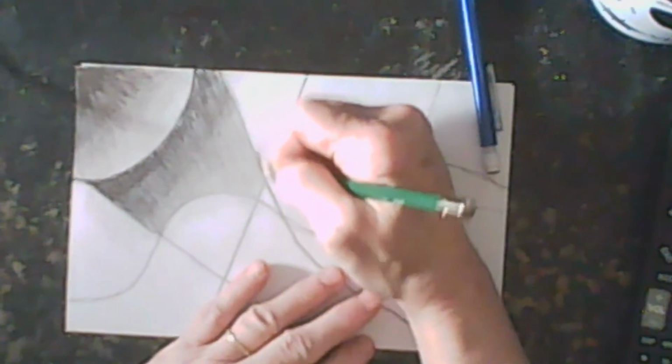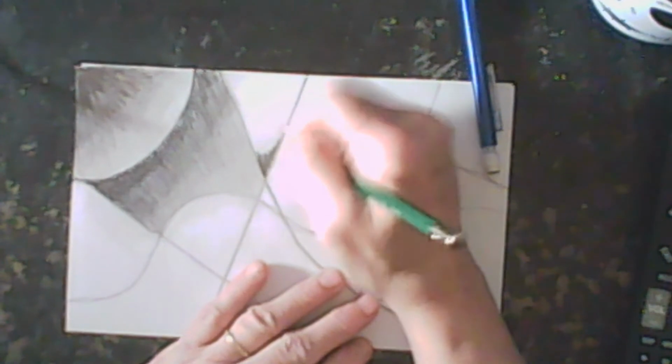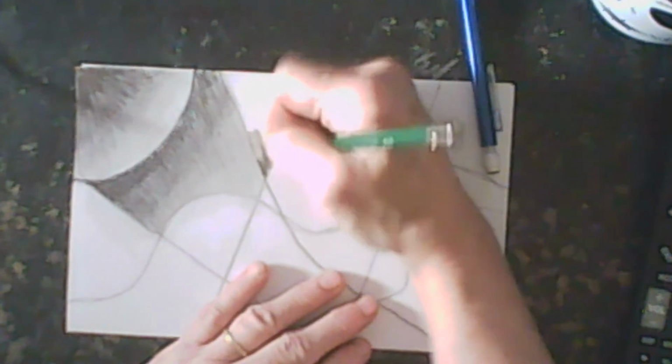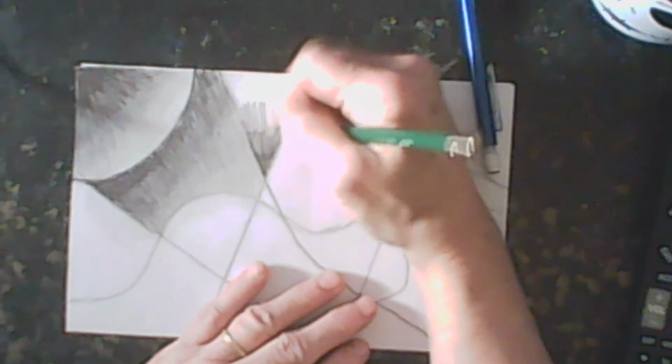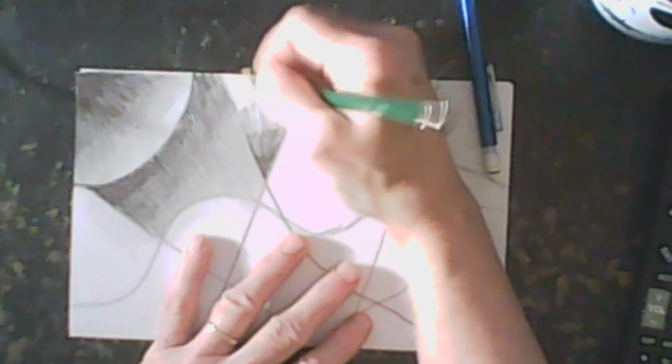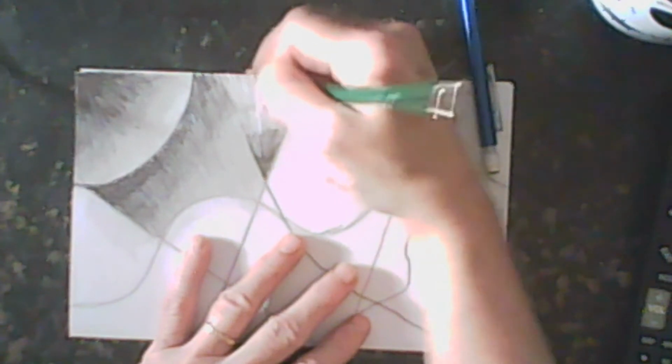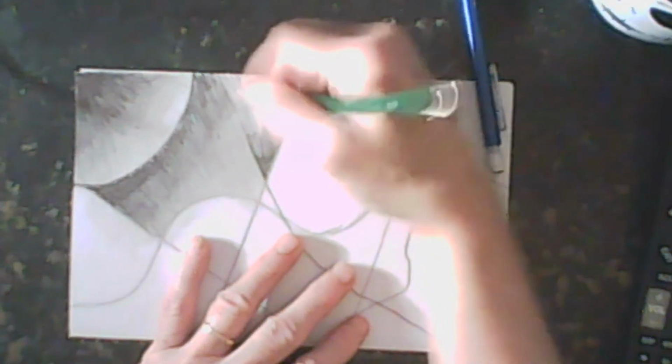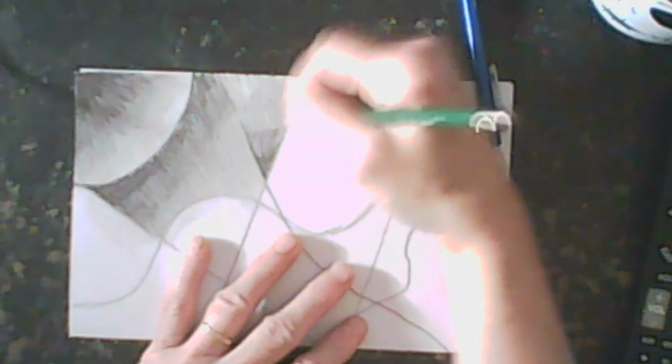Okay. And now for this, I will start out dark here, and then as I go up, I will get lighter and lighter. Use my finger again.